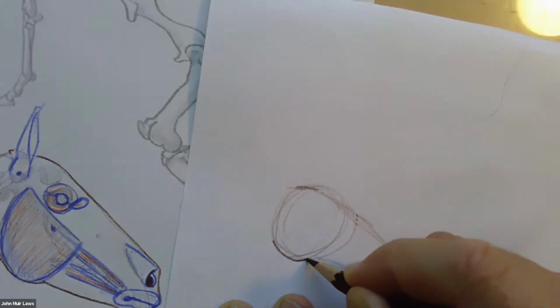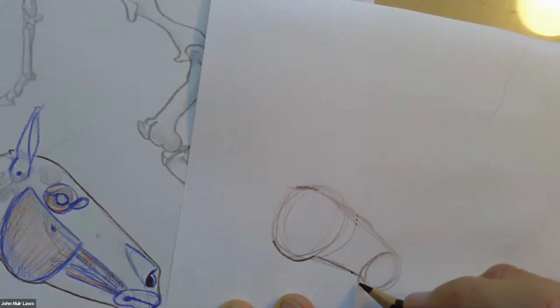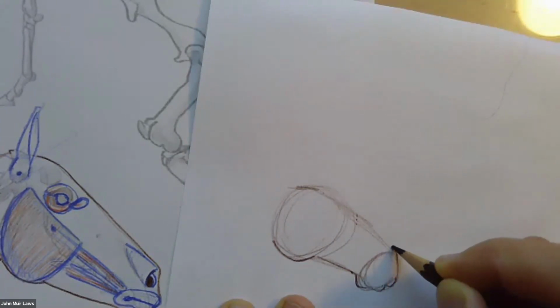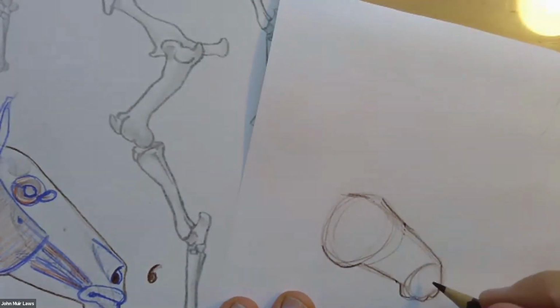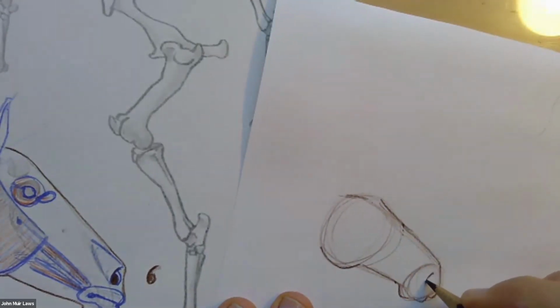I want a curve down here, and then you want that little chin bump. That chin bump really makes it look kind of horsey, double bump for the lips. And for the quick nostril, it's a number 6 right in there.